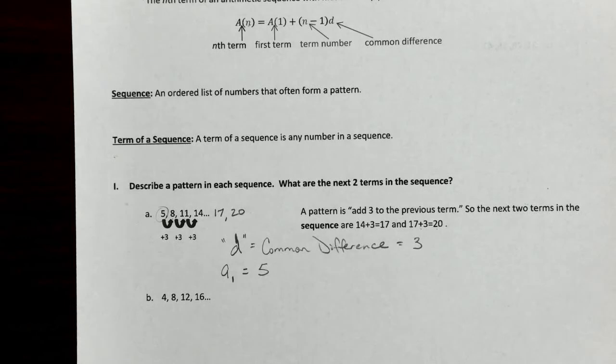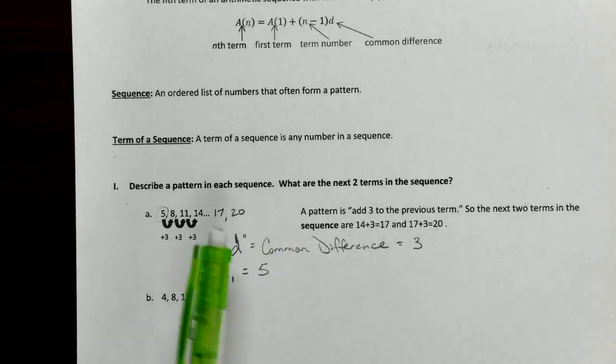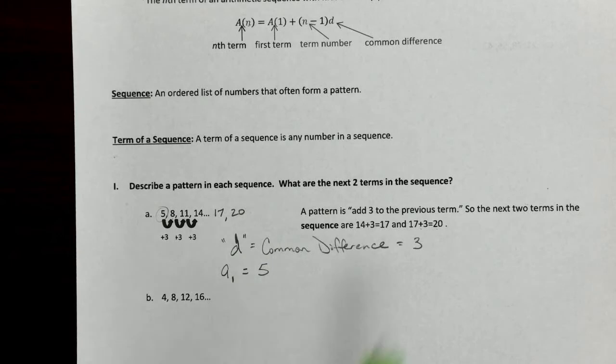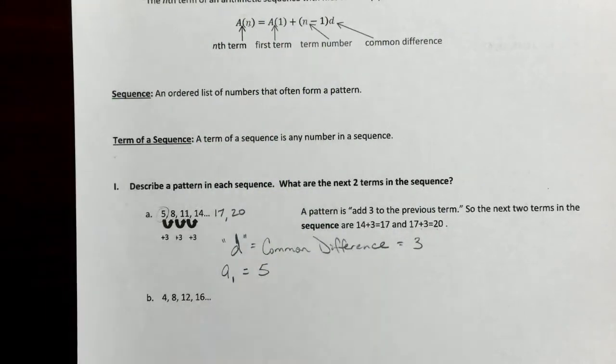Okay, but what if the question asks, find the 50th term? Well, once again, you're not going to want to add 3 every time. You're not going to want to write 20 and then add 3, 23, then add 3, 26, add 3, 29. So again, that's what this formula is for right here. Okay, let's go to B.